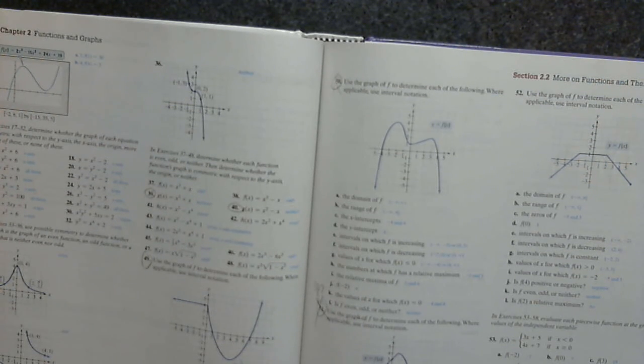Next question is about the range. Can anyone identify the range? So you said the domain, negative infinity to infinity.